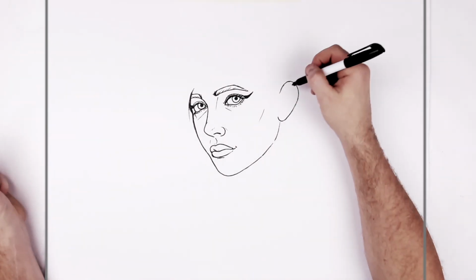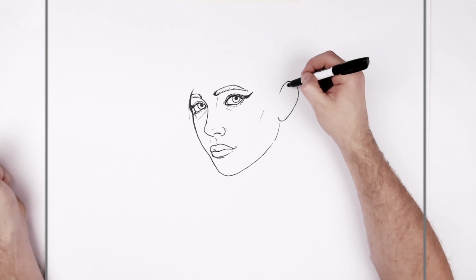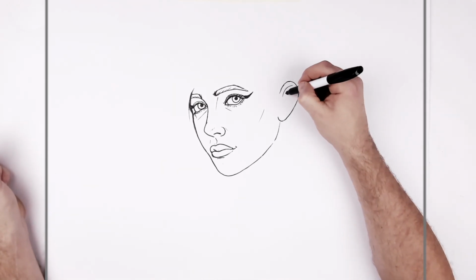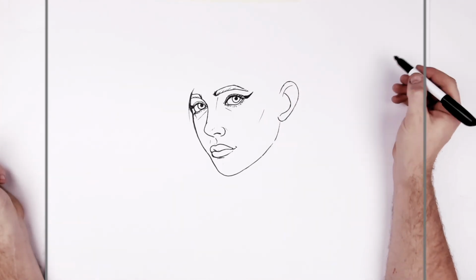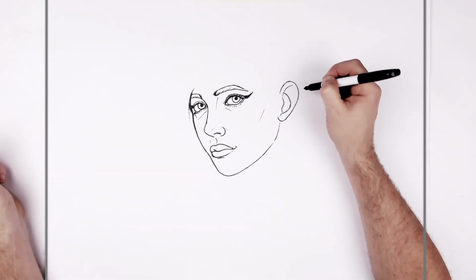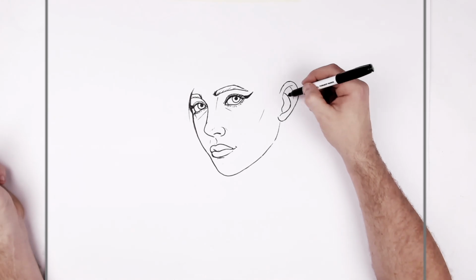Right, so she's got this, well, no, the lines inside the ear first, I guess. So we've got this letter J sort of situation. And then you can add some more ear lines inside if you want.